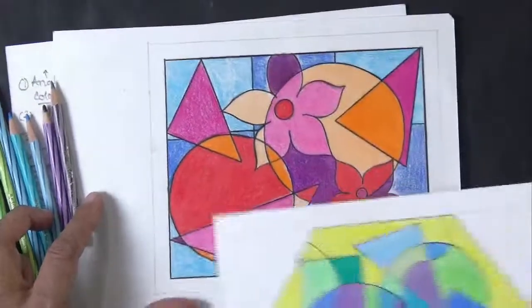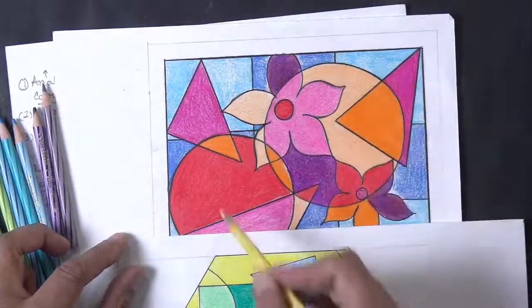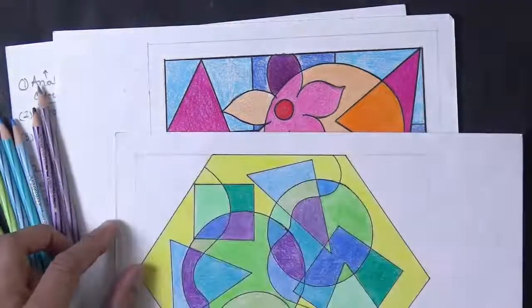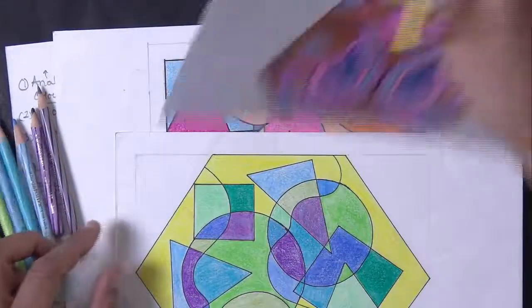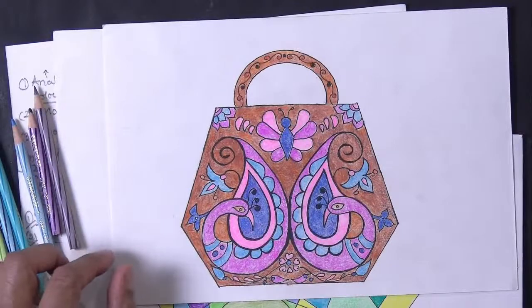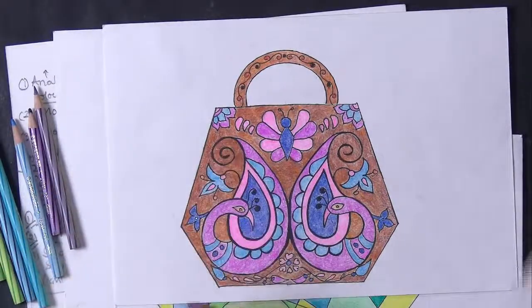Now in both these examples I have segregated the background, separating the background from the design. Rather, all the three have got a segregated background.